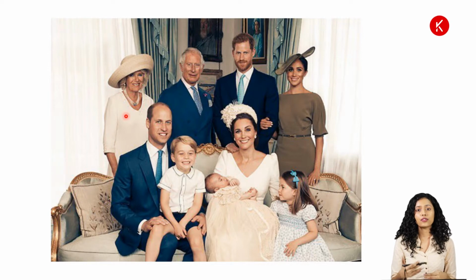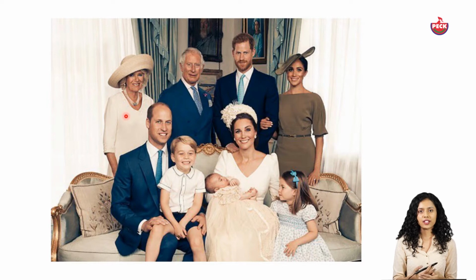Now let's look at the different in-laws that we learnt. Father-in-law, mother-in-law, brother-in-law, sister-in-law, son-in-law and daughter-in-law. Do you know the difference between niece, nephew and cousin? Let's break this down.